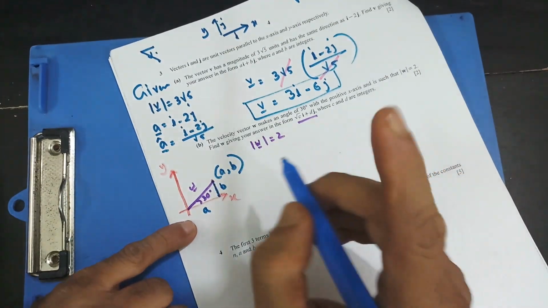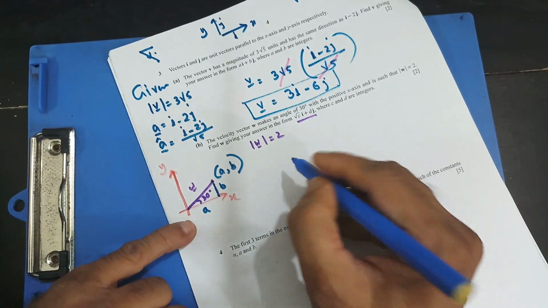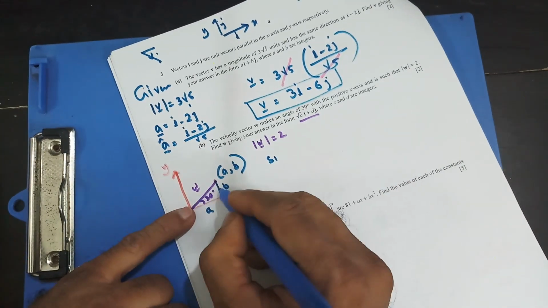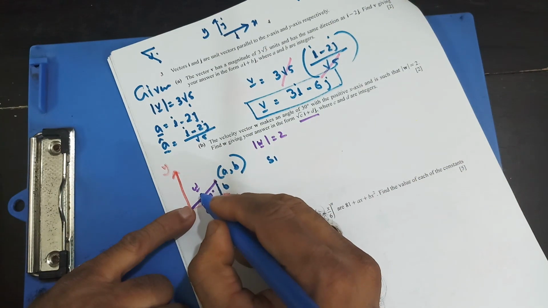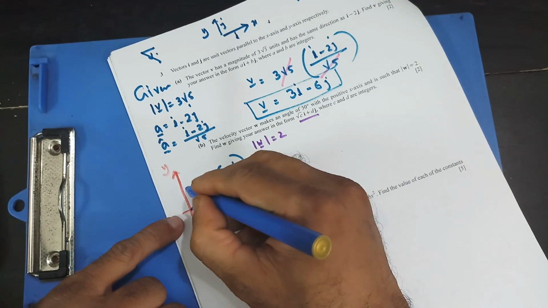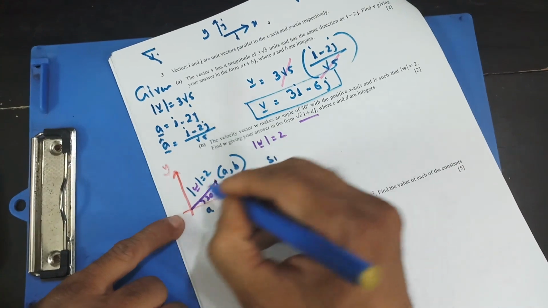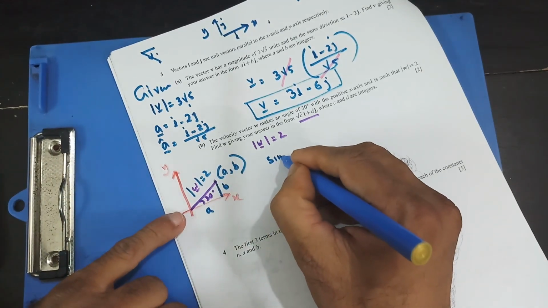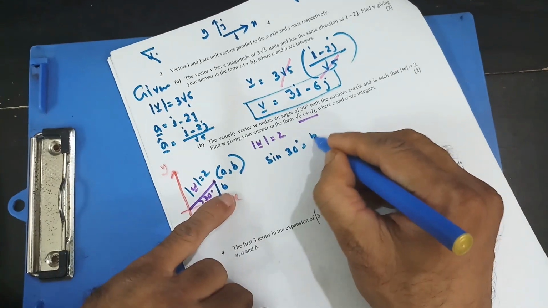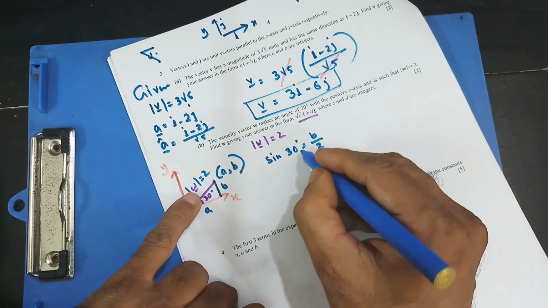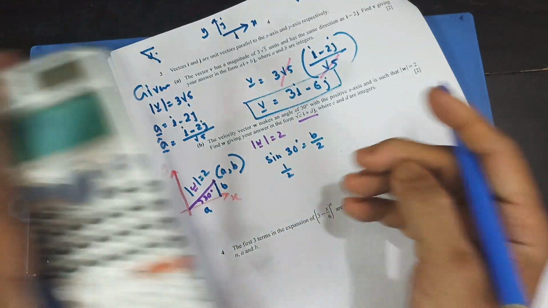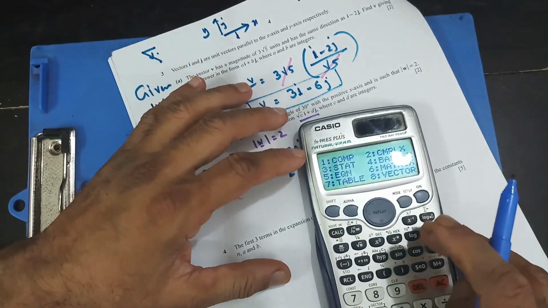Okay. Now, according to the question, sine 30 is going to be this over this, because this is the modulus of that. The modulus or magnitude of that is going to be 2, that's given. So sine 30 degrees equals b by 2. You know that sine 30 is going to be half. If you are not sure, you can use the calculator.